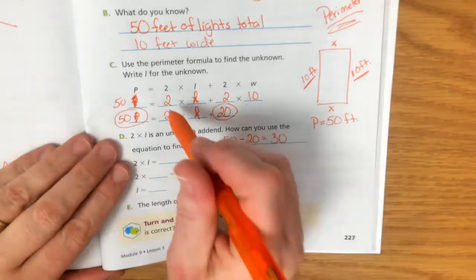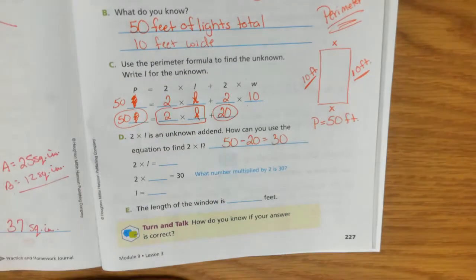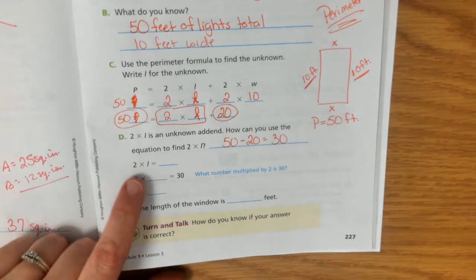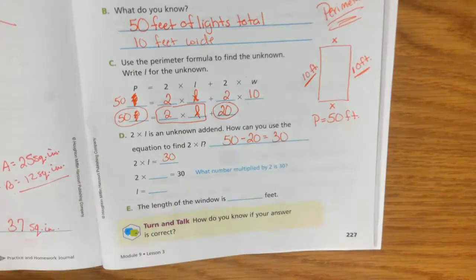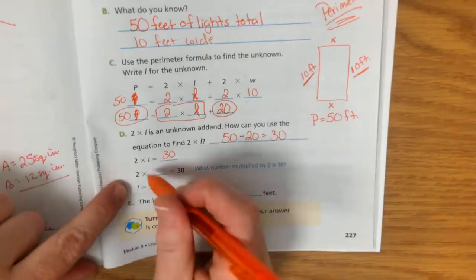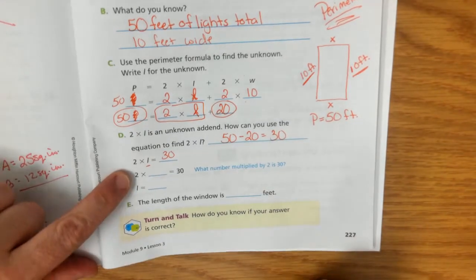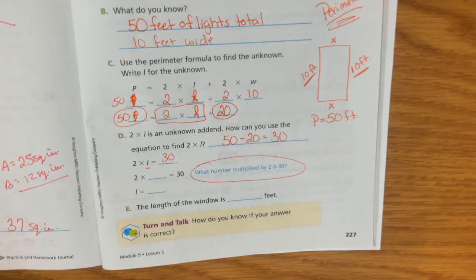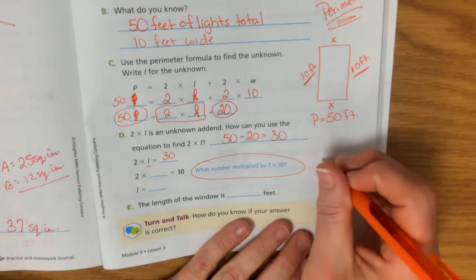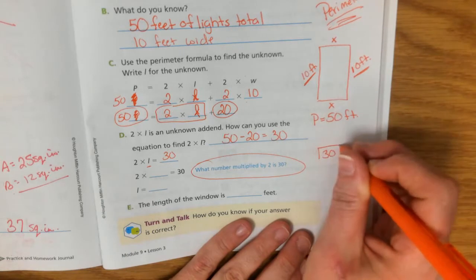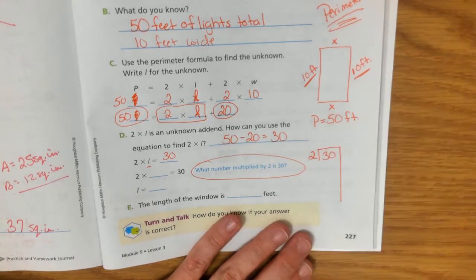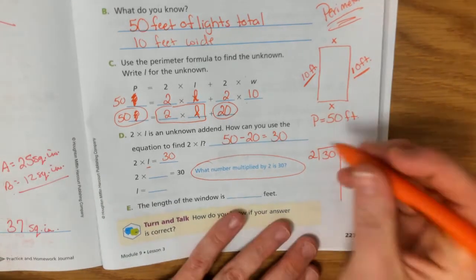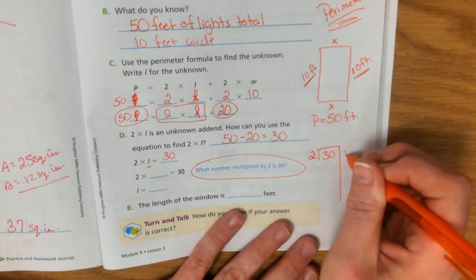Now 30 is 2 times L. So 2 times L is 30. So if 2 times L equals 30, I have to think, what number multiplied by 2 is 30? Or how can I split 30 in half? So you could either divide, right, over here if you're not quite sure. You could do a division. So you could do a 10, right?